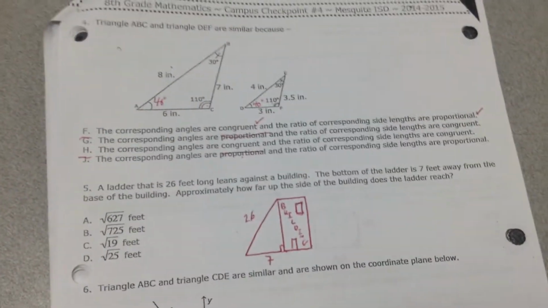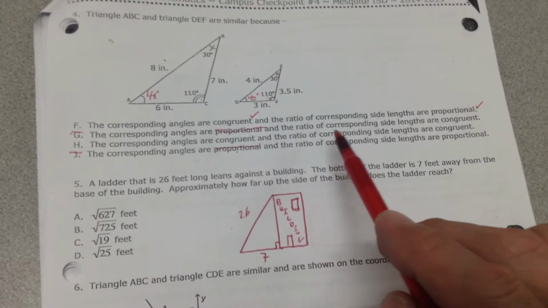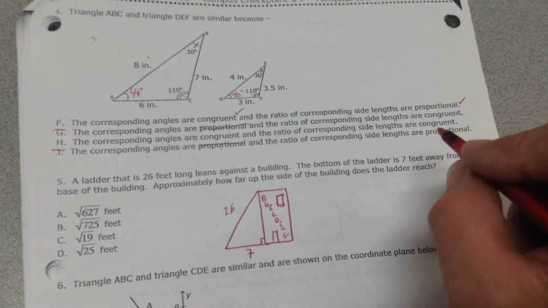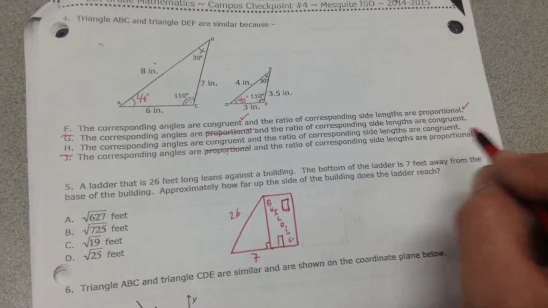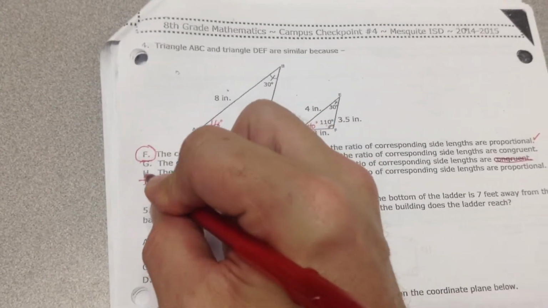But we want to look and see why H isn't correct. So it says the corresponding angles are congruent and the ratio of corresponding side lengths are congruent. Well, when we do ratios, those aren't something you call congruent. Again, congruent means equal length. A ratio is not a length. So that's why that word makes that a mistake. So we're going to pick answer F for that one, and that's the answer.